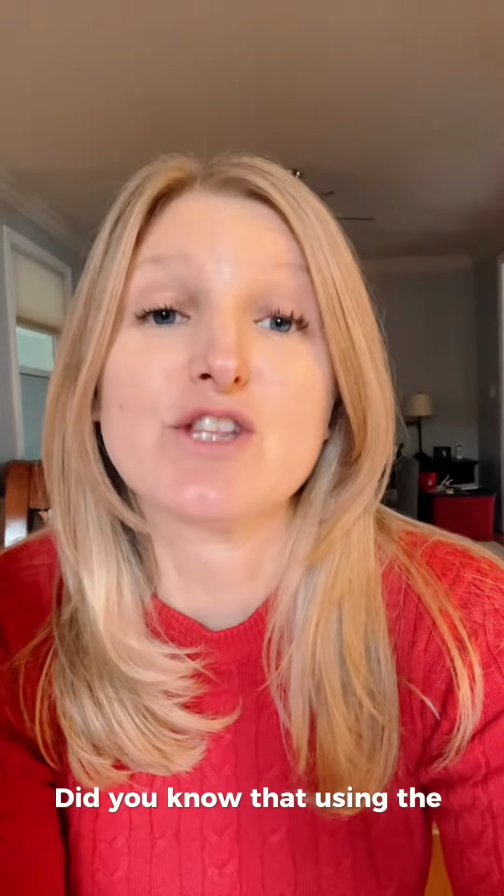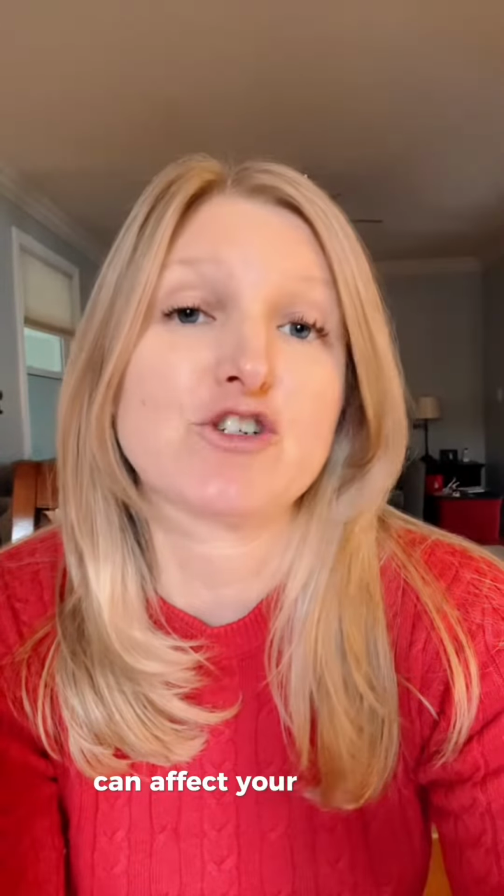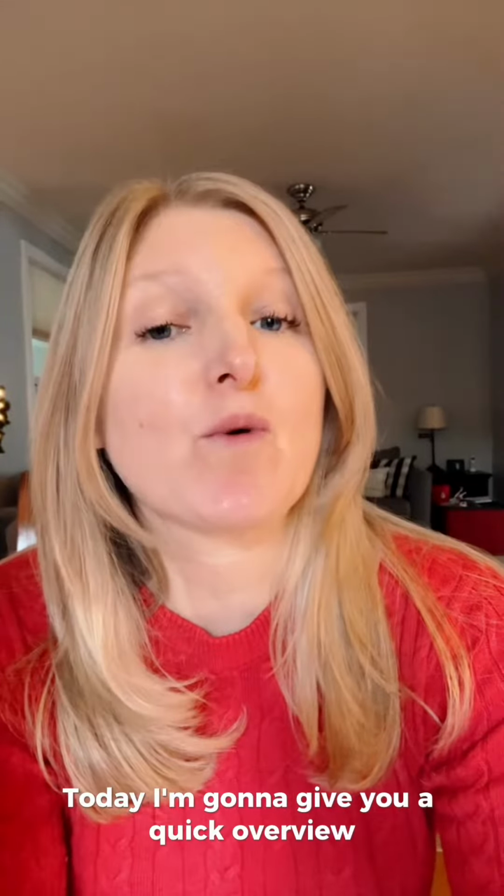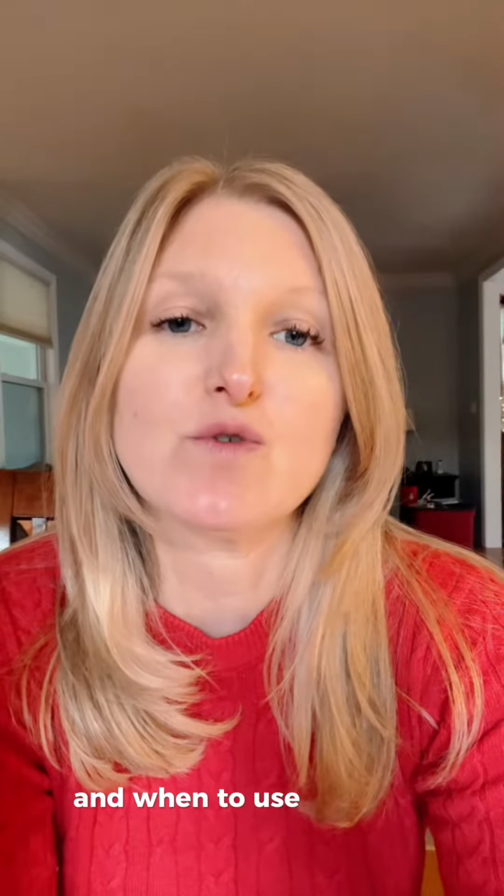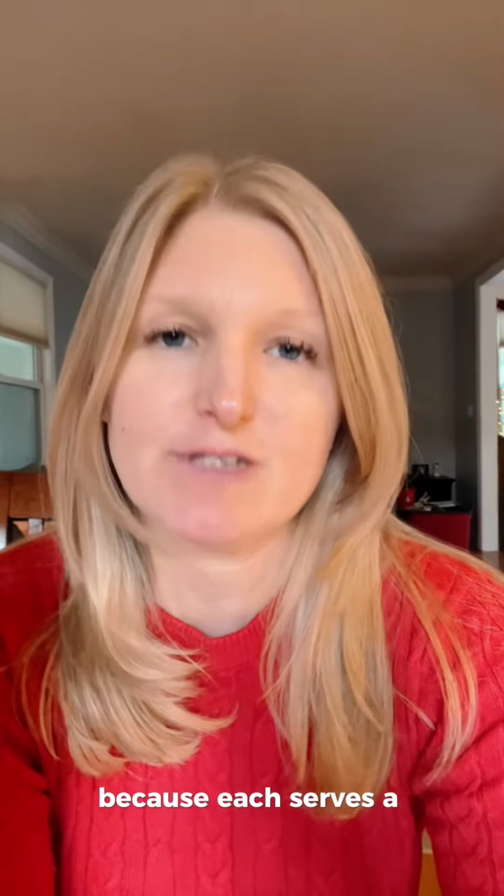Did you know that using the wrong image file type can affect your image's performance on your website? Today I'm going to give you a quick overview of the image file types JPEG, PNG, and SVG and when to use them on your website because each serves a specific purpose. So first, let's talk about JPEG.